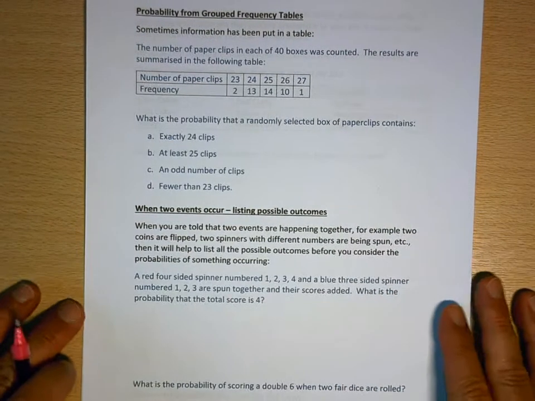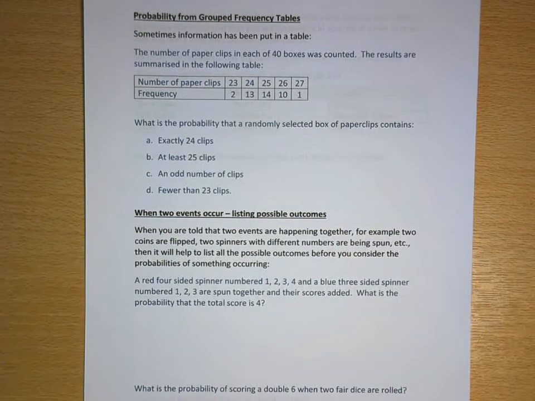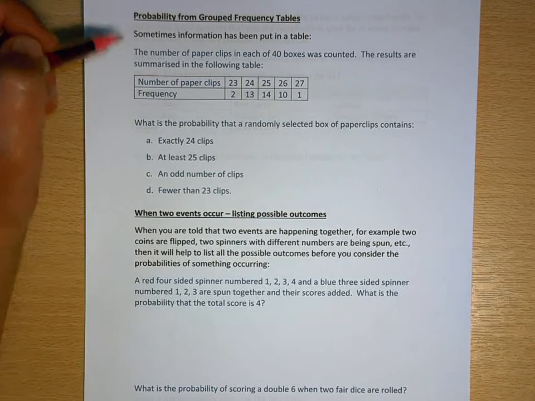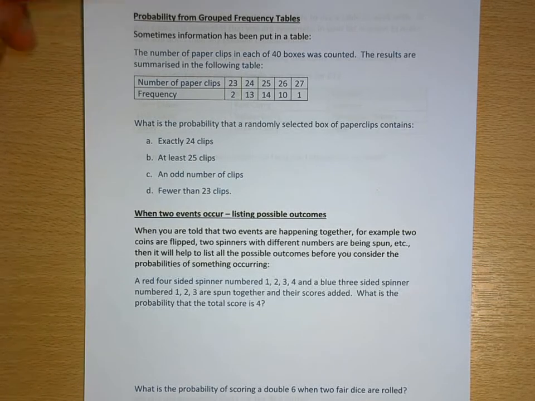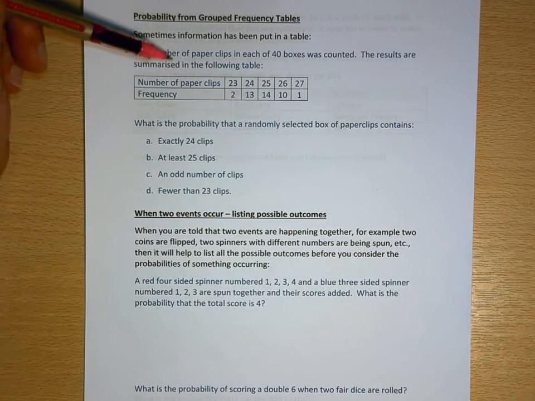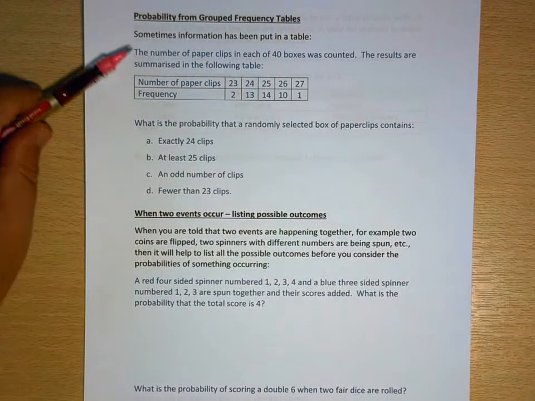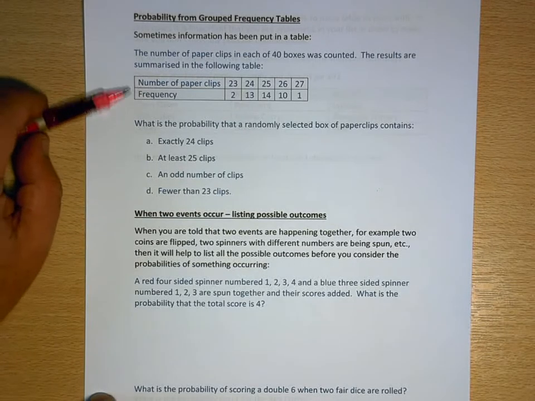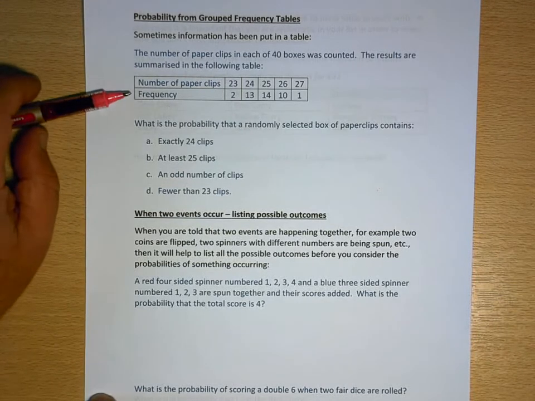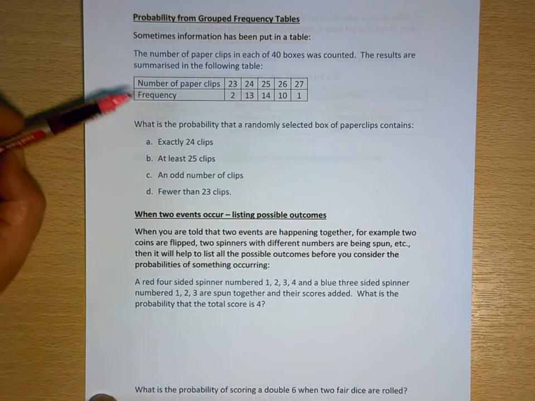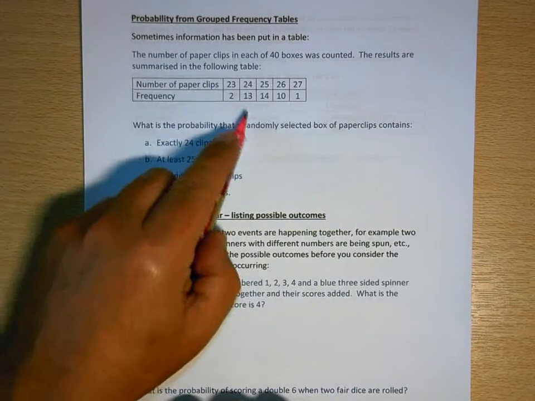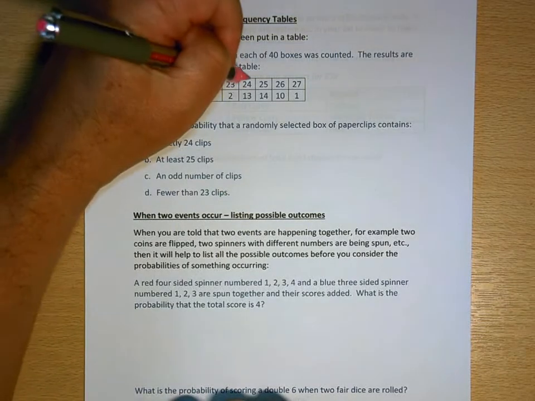Now we come into the sort of questions you're far more likely to get in the intermediate tier, but still down at the sort of D, E area. So sometimes information has been put in a table. So here's the example. The number of paper clips in each of 40 boxes was counted. The results are summarized in the following table. Now what I will encourage you to do, which I do with all the students I teach, is if you are presented with a table, make sure that you understand what that table is telling you by picking a column. So let's say I pick that column there.